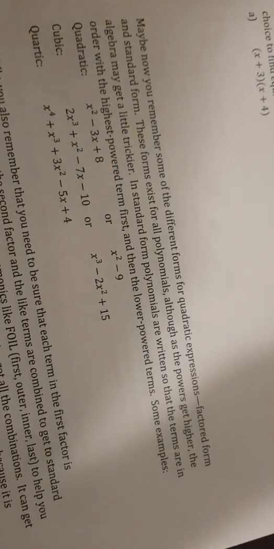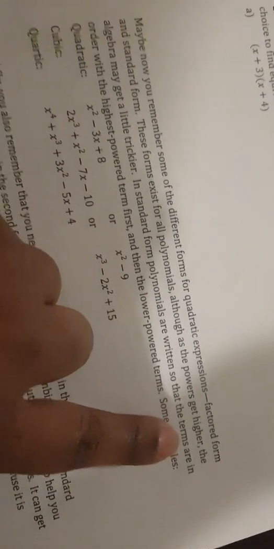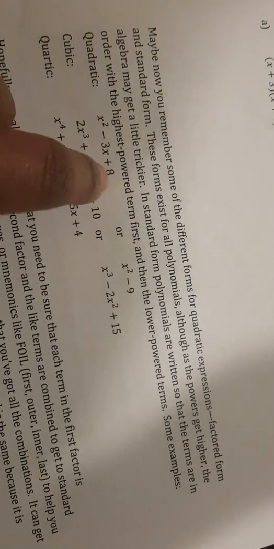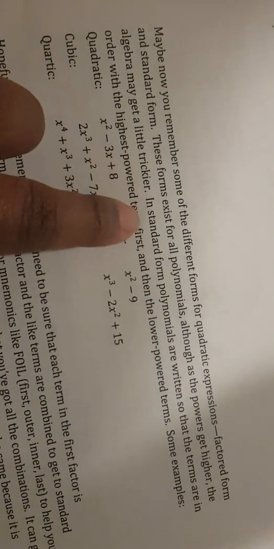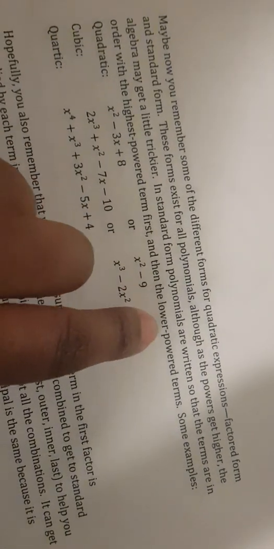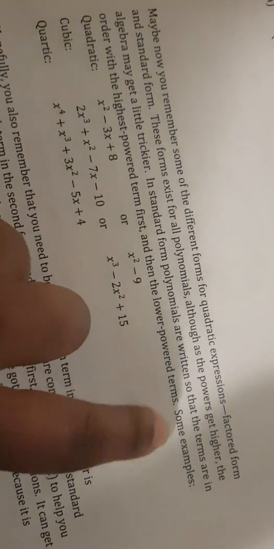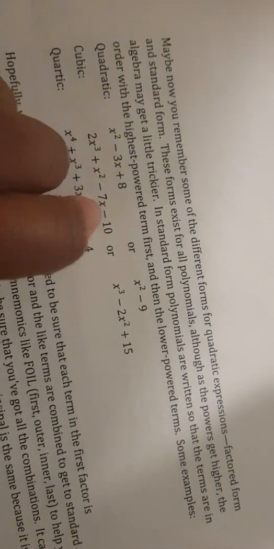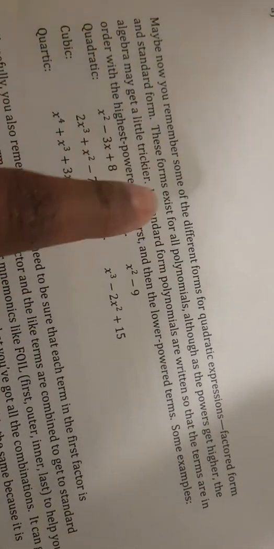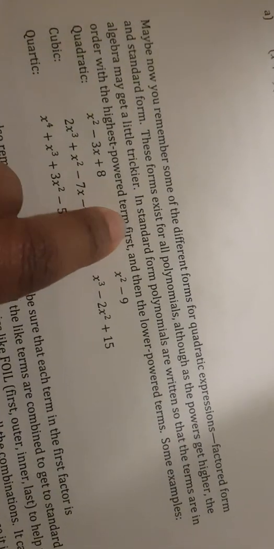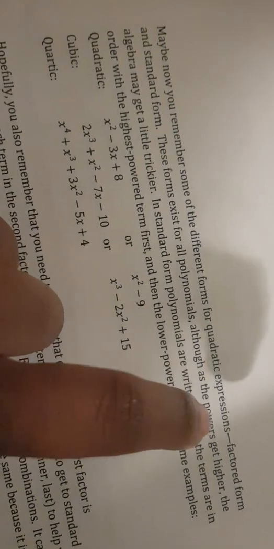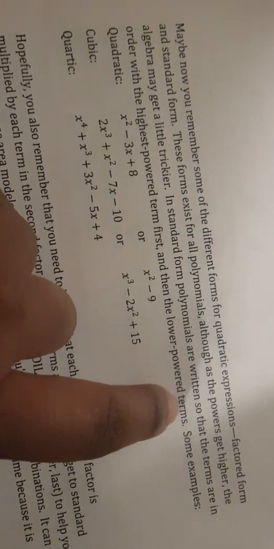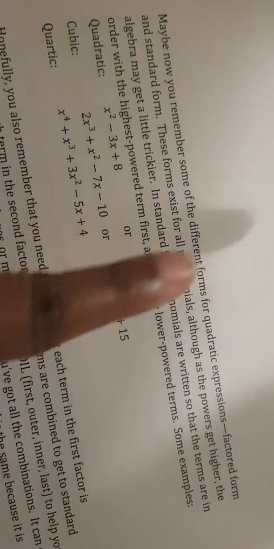Now, it says, although as the power gets higher, the algebra may get a little trickier. In standard form, polynomials are written so the terms are ordered with the highest powered term first, and then the lower powered terms. Some examples, and this is actually in your notes. So this is saying that the standard form for a polynomial is always written where the highest power is written first.